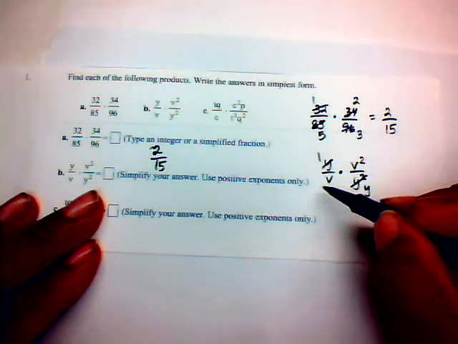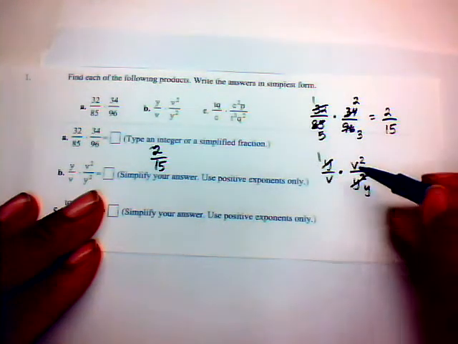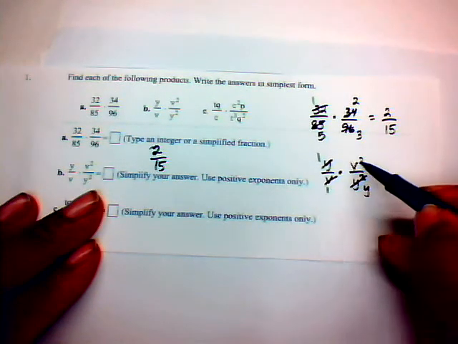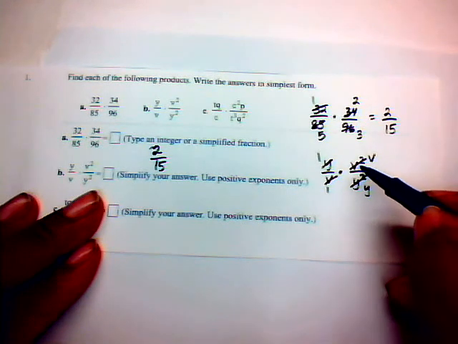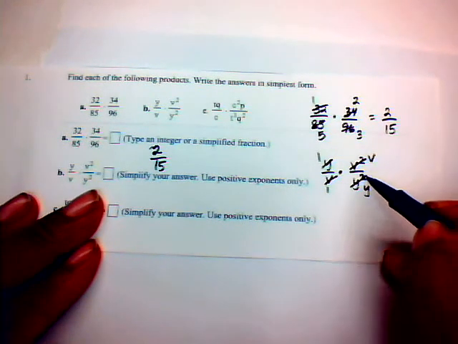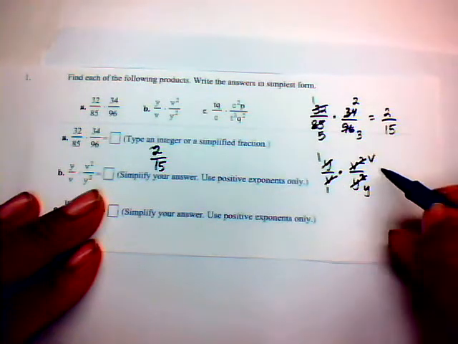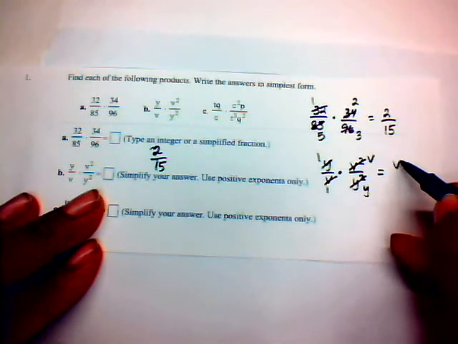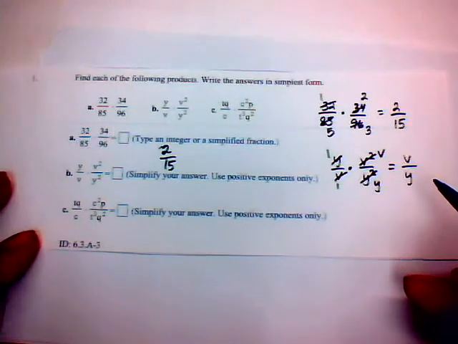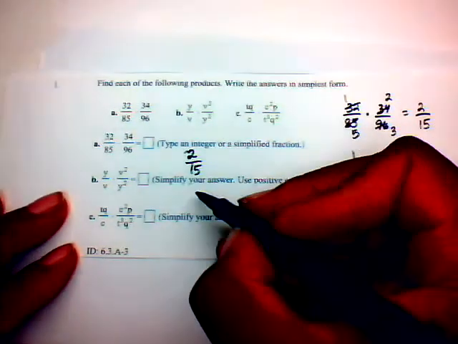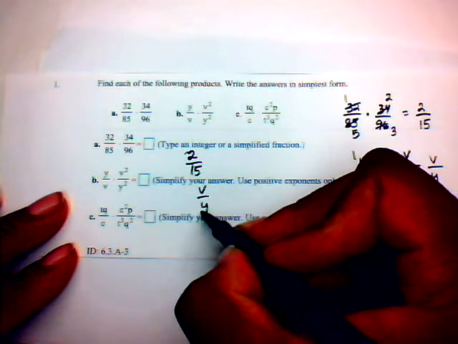In the same way, v goes into itself one time, v goes into v squared v times, because I can break v squared into v times v, and one of the v's will divide out. In the numerator, I'm going to be left with a v. In the denominator, I'm going to be left with a y. So the final answer is v over y.